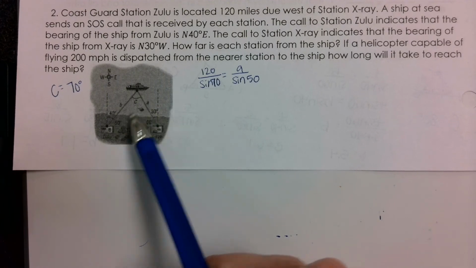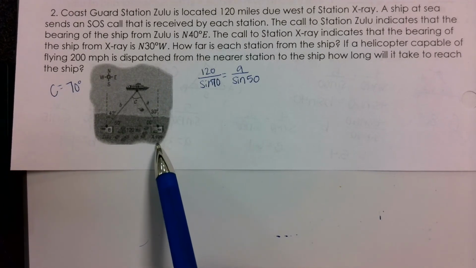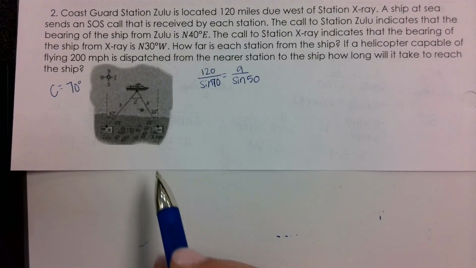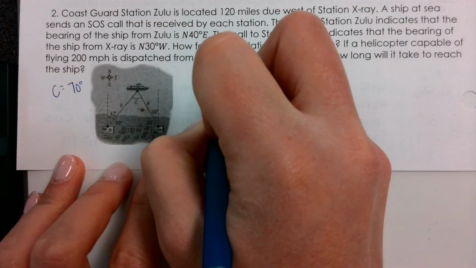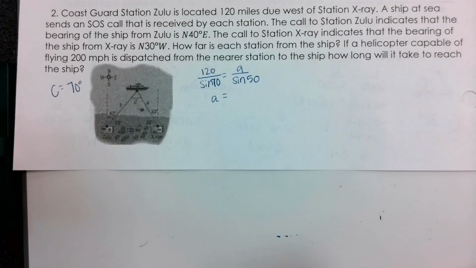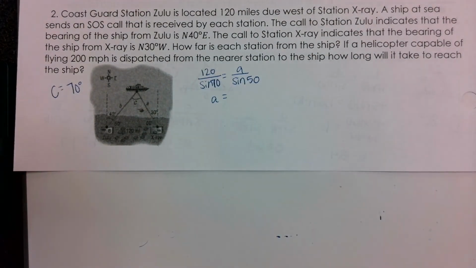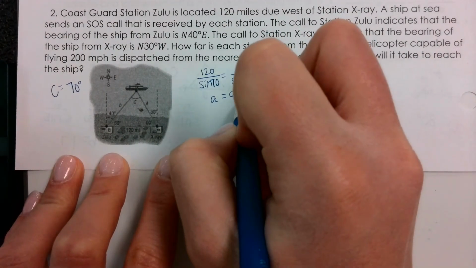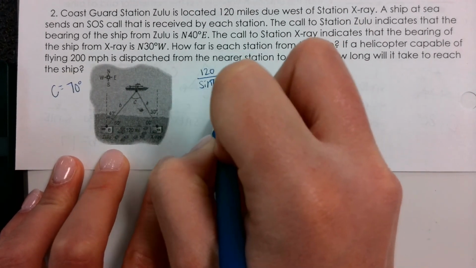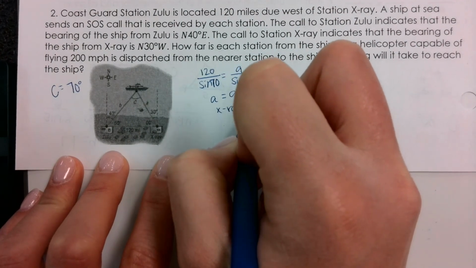I said A, so that's going to tell you how far away X-ray is. Does that make sense? So what do we get for A there? 97.8. And I'm going to write X-ray down there so we remember which one this went with.